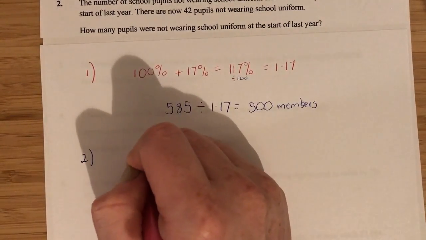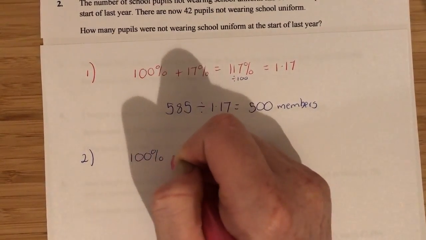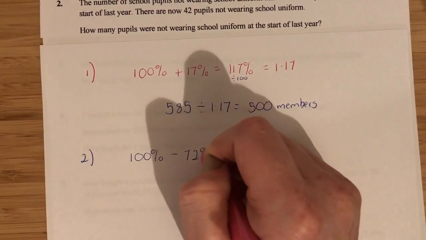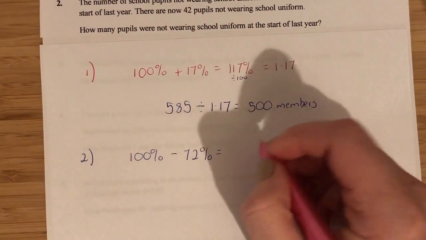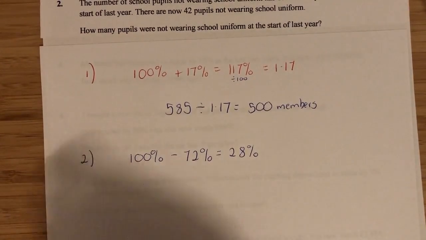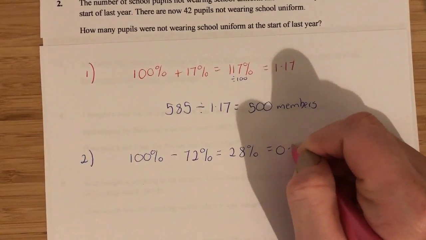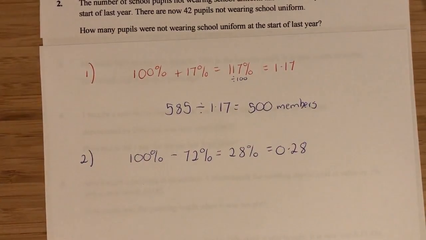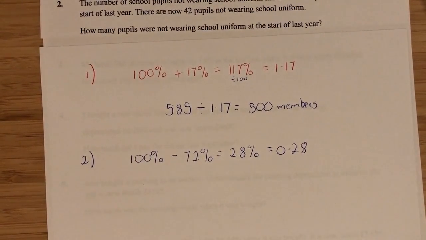So it started at 100% and it decreased by 72%, so it went to 28%, which we're going to write as a decimal, 0.28. Remember, to get from a percentage to a decimal, we divide by 100. So we've got what would normally be our multiplier, but we're going in reverse.